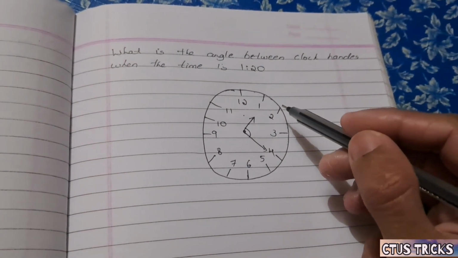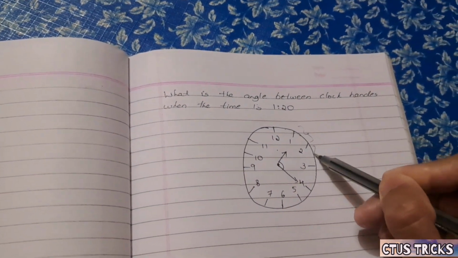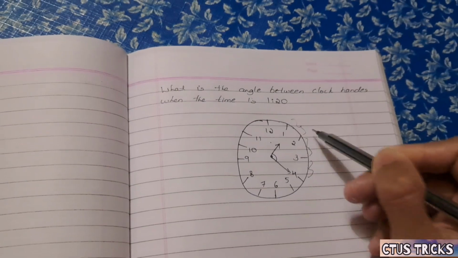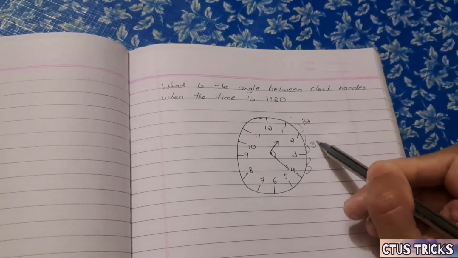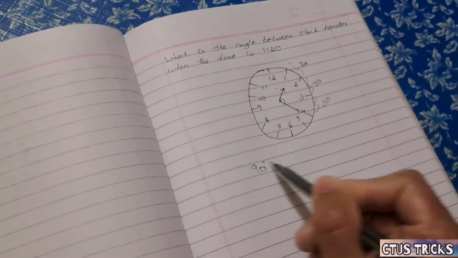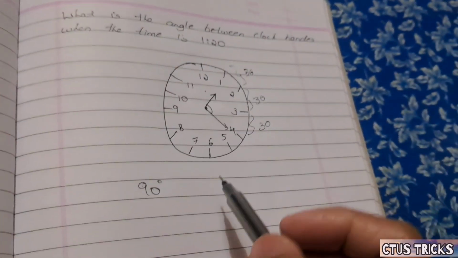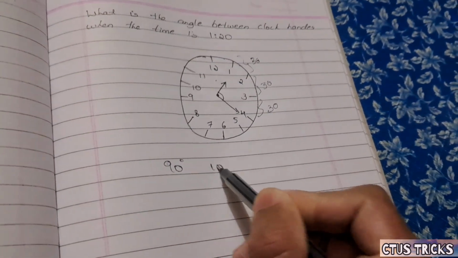How many 5 minutes are there between 1 and 4? So 30 here, 30 here, 30 here. Total it will be 90 degrees. And take half of the minutes, that is 20. So taking half of 20, we get 10.